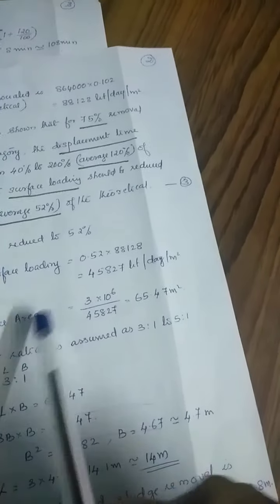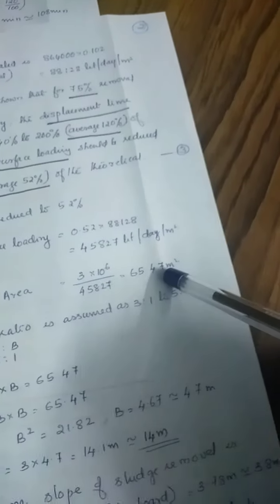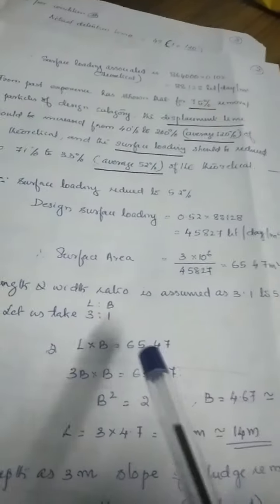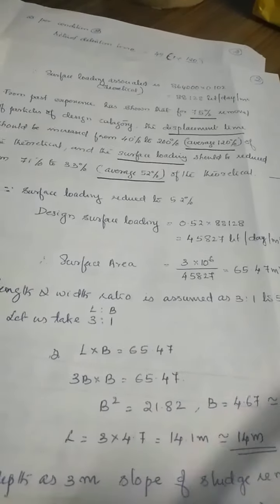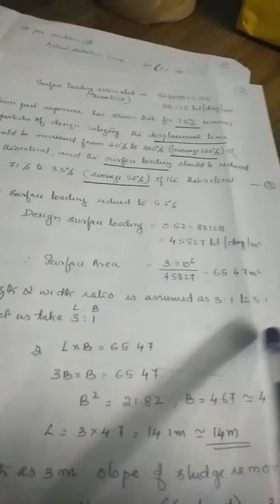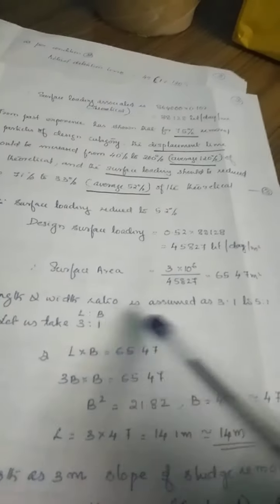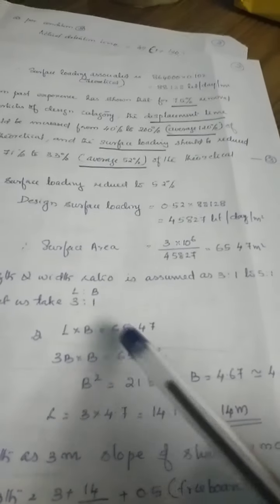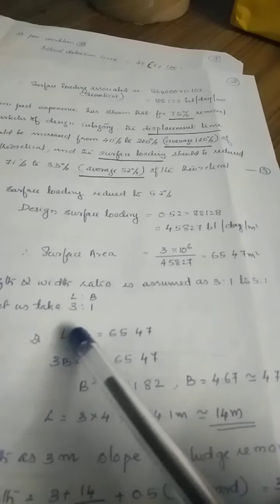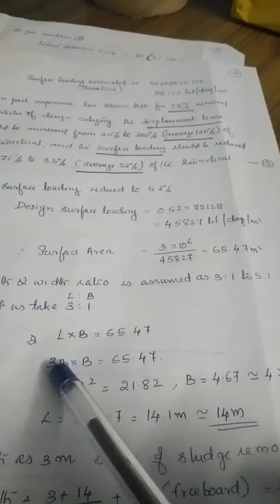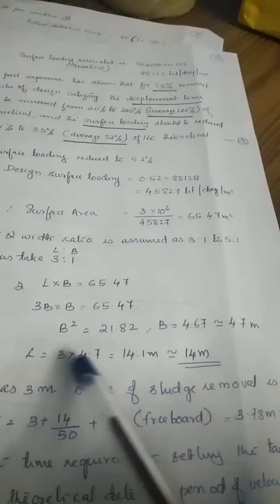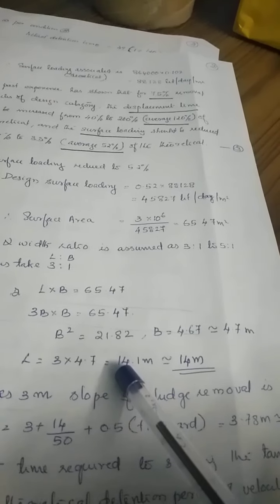Then surface area is equal to Q by A. Q is given, that is 3 MLD. Find out the surface area. Here in the design criteria, the length width ratio is assumed as 3:1 to 5:1. Here we assumed 3:1. Then length into breadth, we substitute length as 3 times breadth. We got breadth as 4.7 meter and length as 3 times breadth, that is 14.1. We take it as 14 meter.